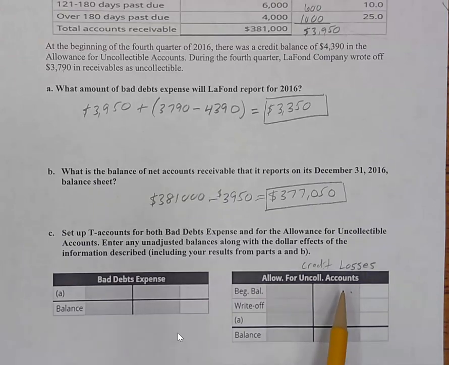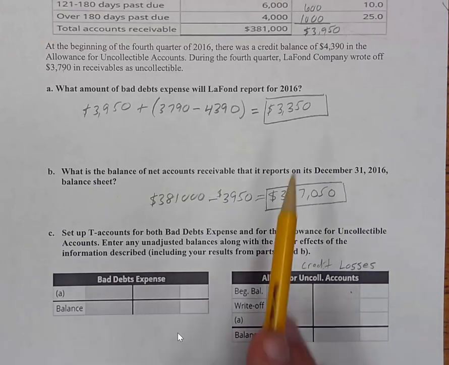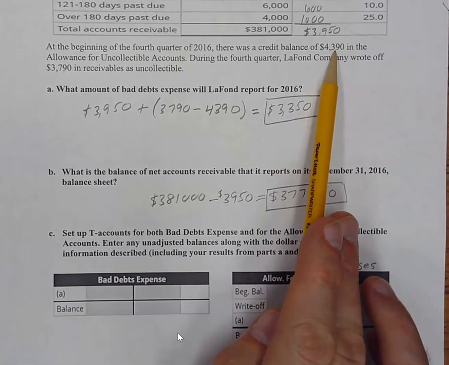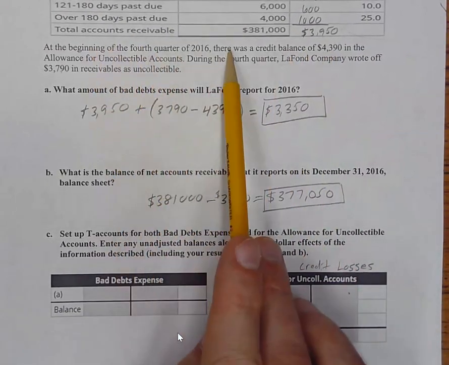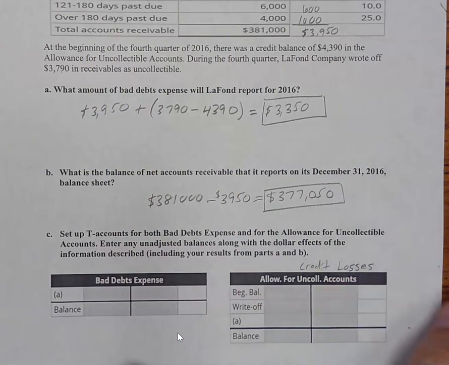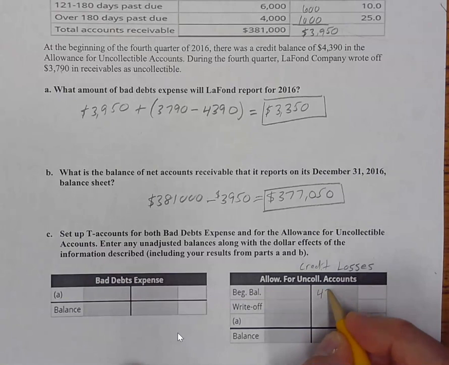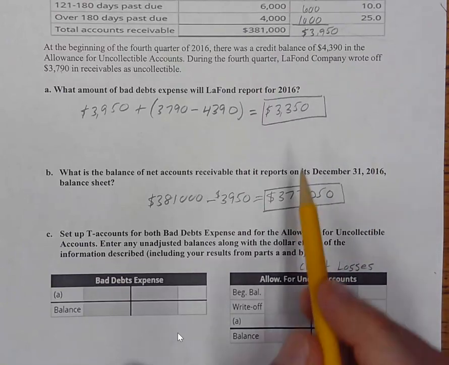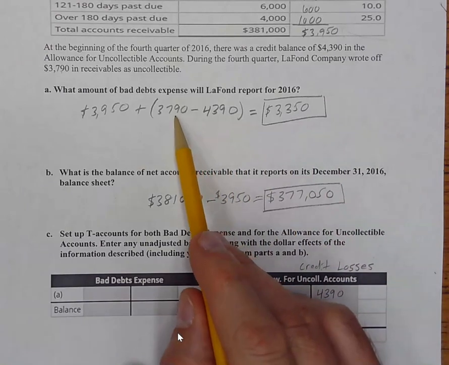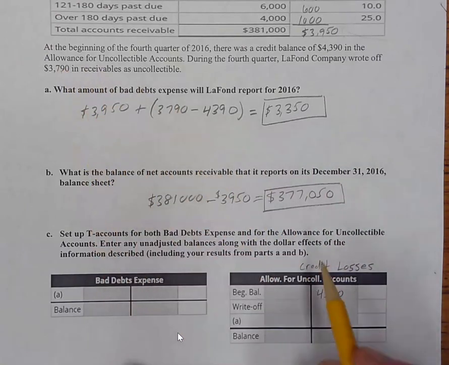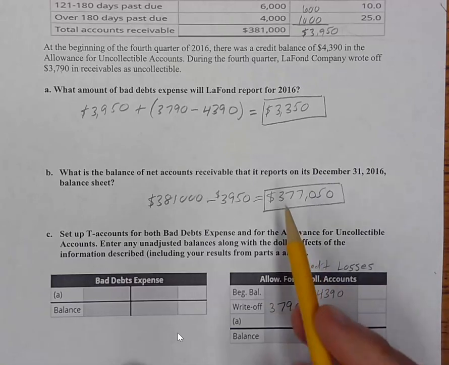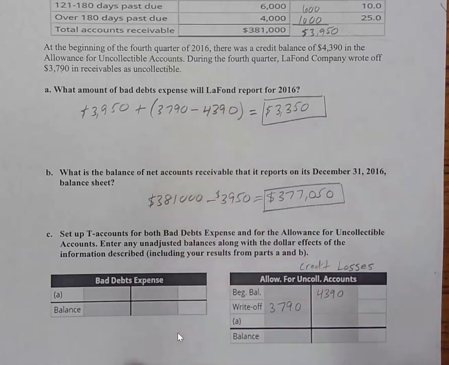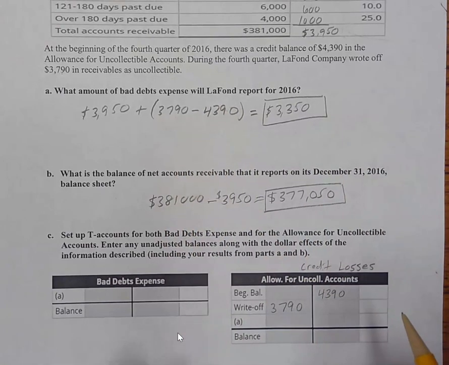over here on this side, and my beginning balance is going to be this $4,390. See, it says at the beginning of the fourth quarter, okay? And I'm going to write that figure on the right side because this is a credit balance, okay? Then I'm going to enter my actual write-offs, which they gave us right here. I'm going to put that over here on the left, and that's exactly how I set this up right here. Again, I don't know, that probably doesn't help you any, but just in case, okay?